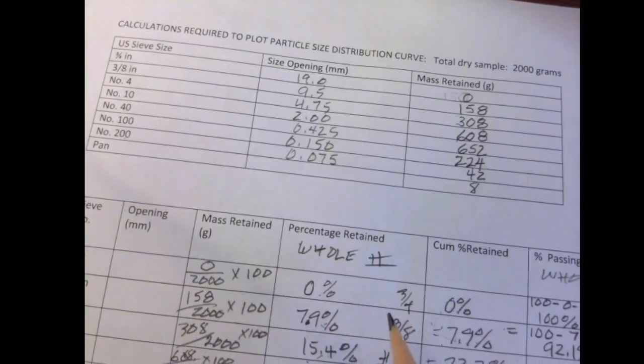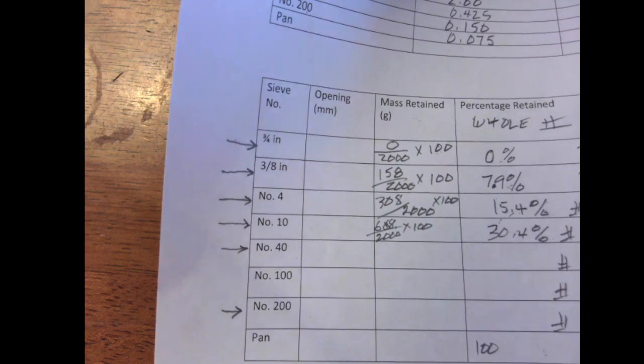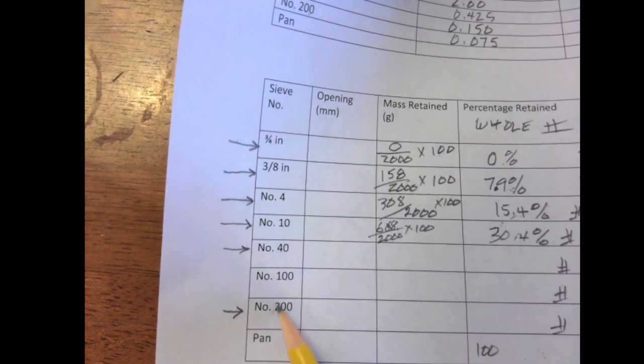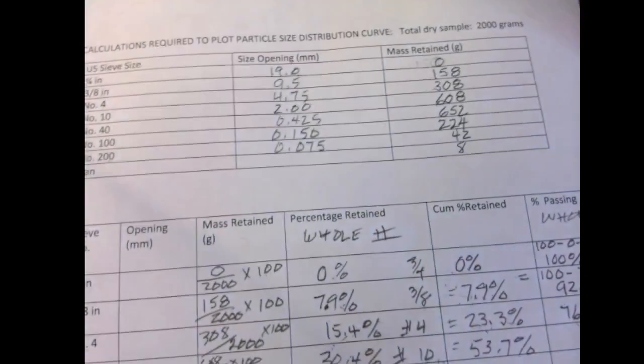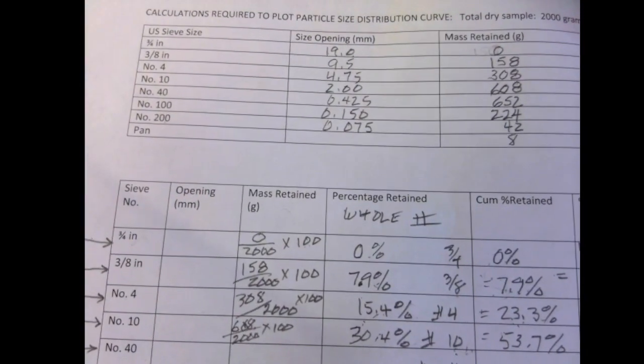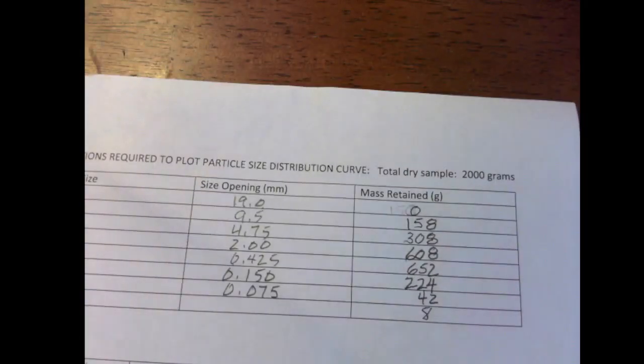On the test, we'll have something similar to this. Probably will narrow it down to the ones that we will use on the graph: the number 200, the 40, the 10, the 4, the 3/8, and the 3/4. Maybe. May make you do them all again. We can pick and choose then. I don't think I want to cover anything more than that.